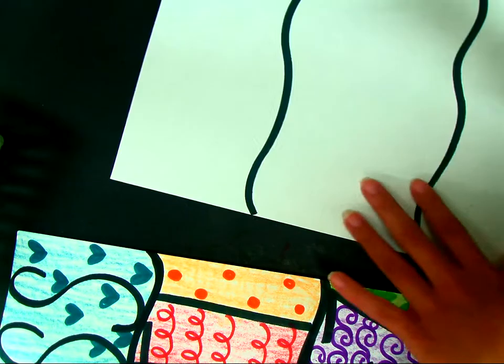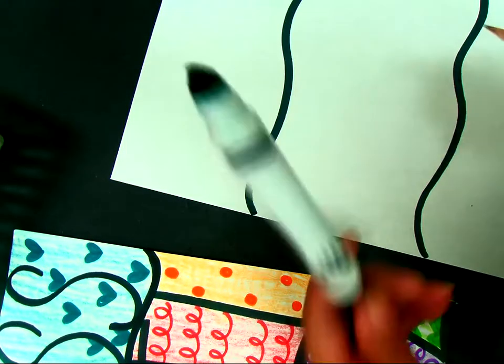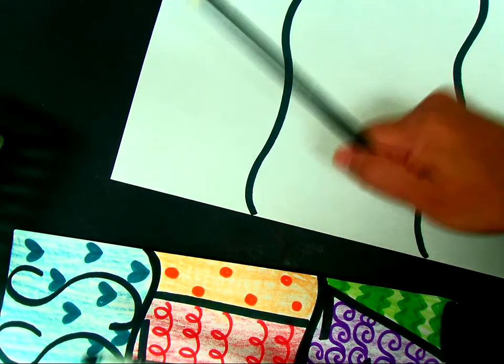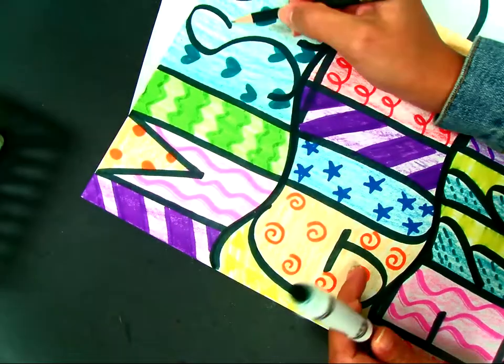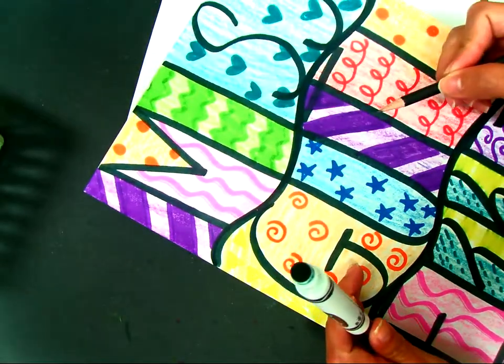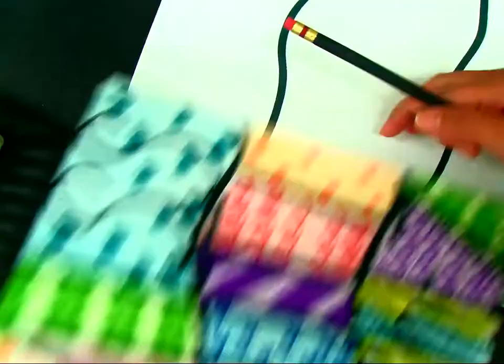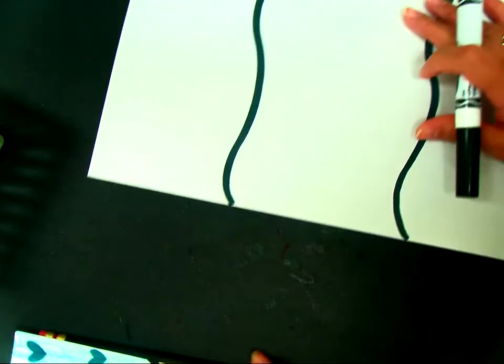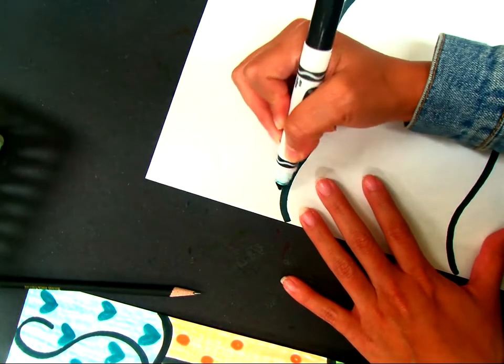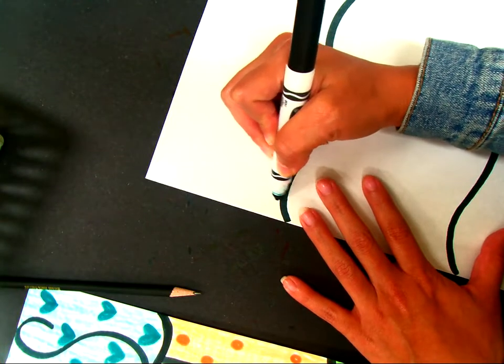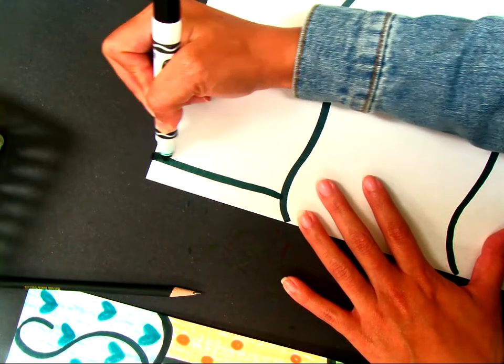My suggestion to you is if you don't want to go straight to marker, do it in pencil first. The part you should do in pencil first is just your name. You are more than welcome, and I do recommend doing that if you would like. And now I'm going to go straight to marker. I'm going to show you how I go from the bottom to the top, and I make sure I touch the top.